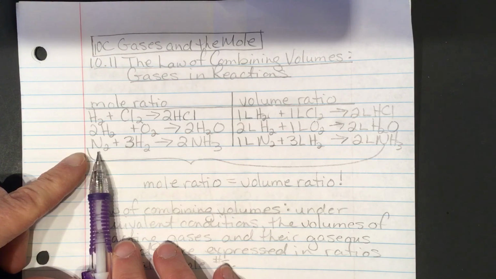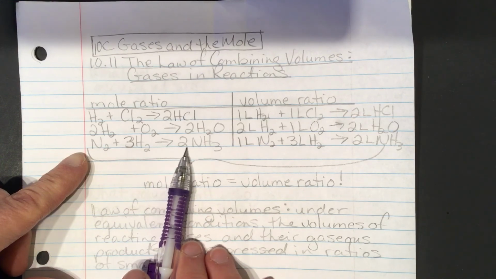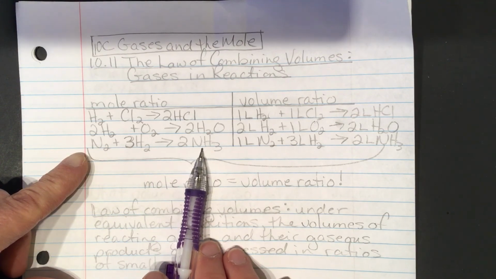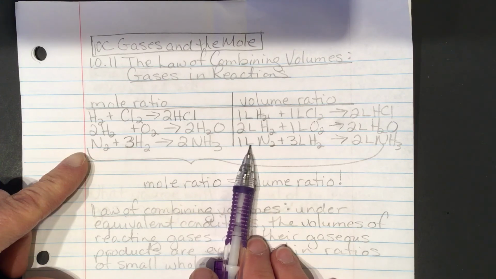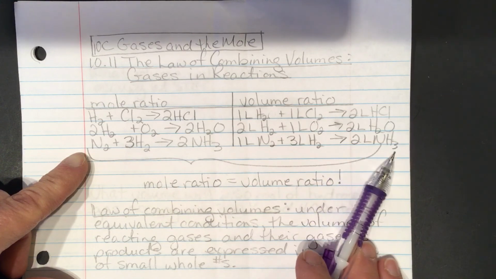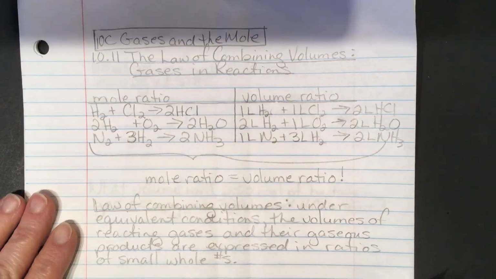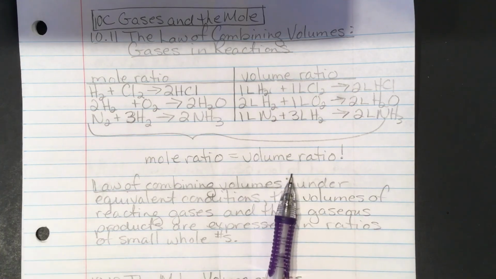And we also know from our equations today that 2 moles of nitrogen gas plus 3 moles of hydrogen gas gives 2 moles of ammonia gas. What was observed by Gay-Lussac was that 1 liter of nitrogen and 3 liters of hydrogen gave 2 liters of ammonia. So what we see here is that the mole ratio equals the volume ratio.